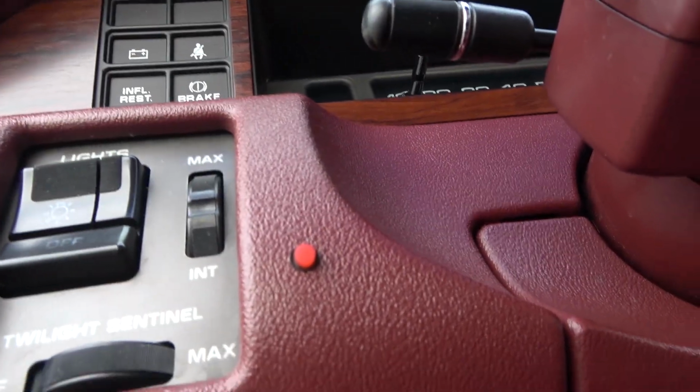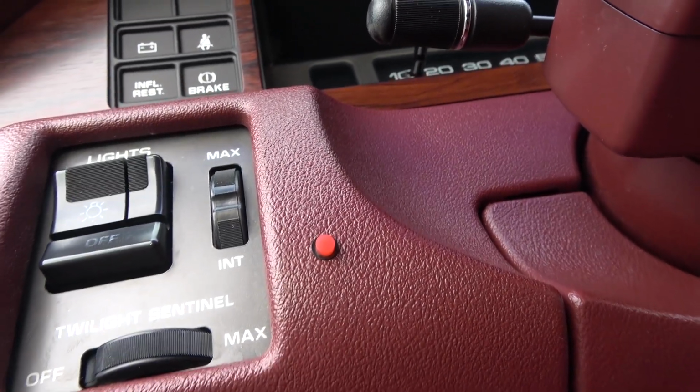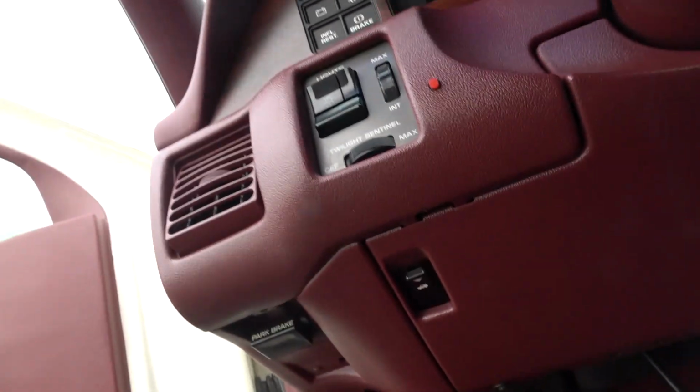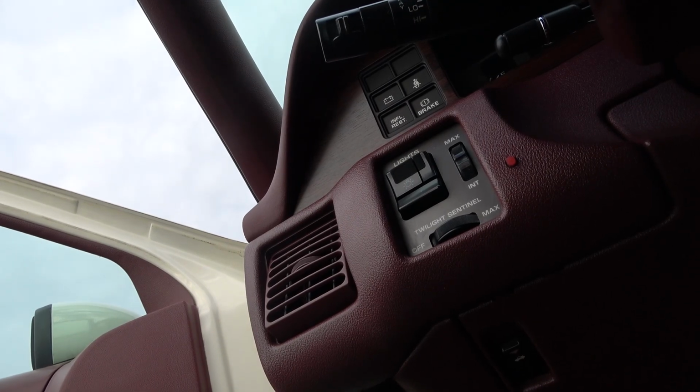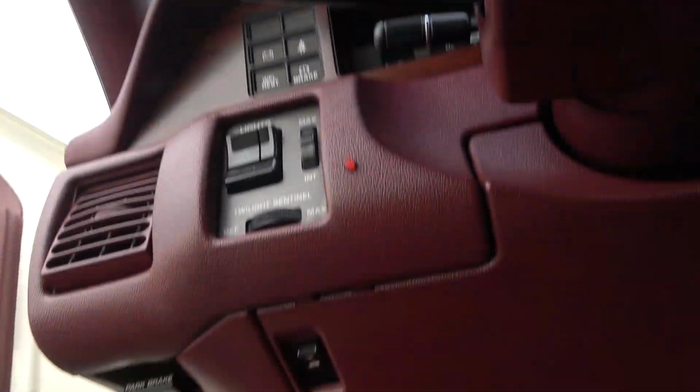Oh yeah, and one thing I just got reminded of is, if we go over to here, that little red light, the original owner, when he got the car new, installed a quote, period correct alarm system lock management program.